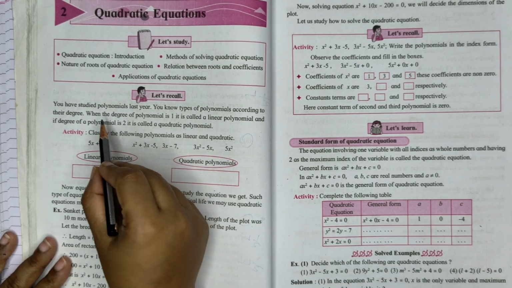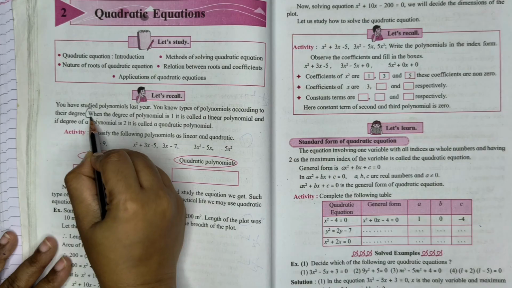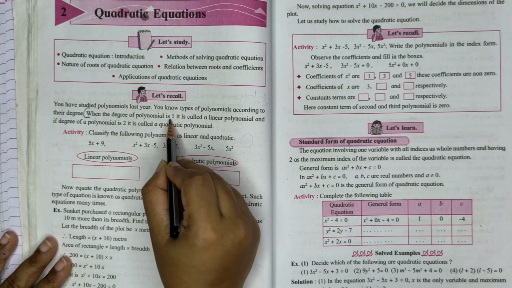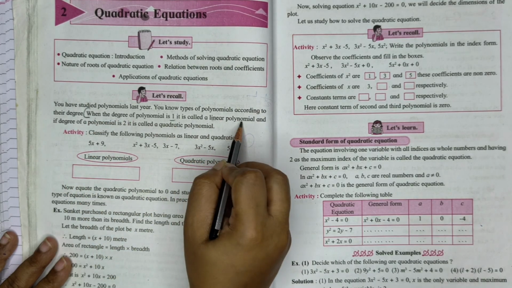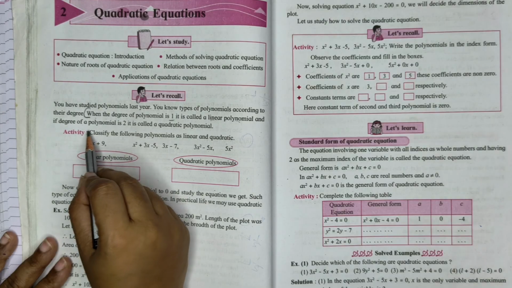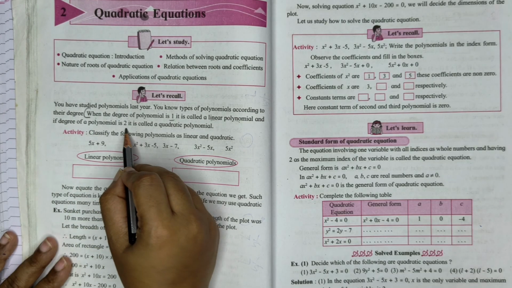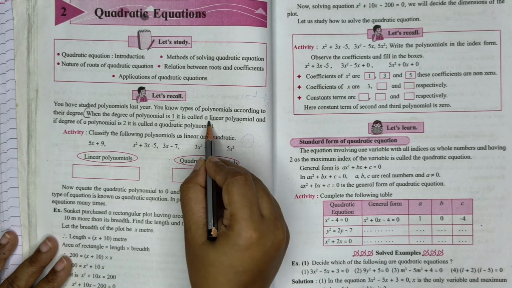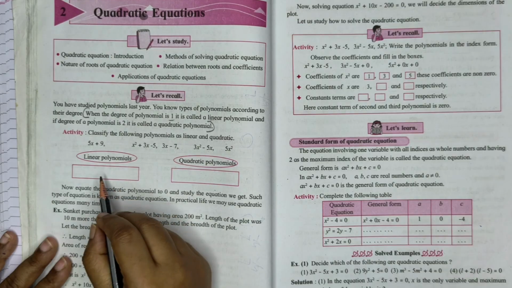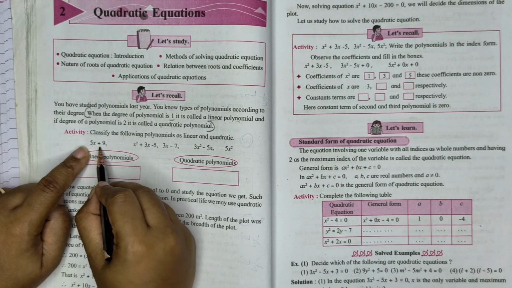When the degree of the polynomial is 1, it is called linear polynomial. And when the highest degree of the polynomial is 2, it is called quadratic polynomial. Understood? Now see the first one, 5x plus 1.